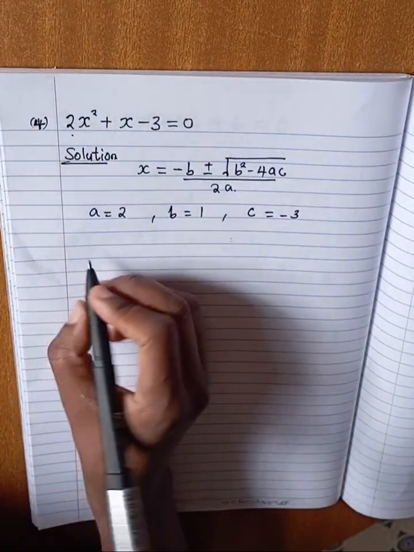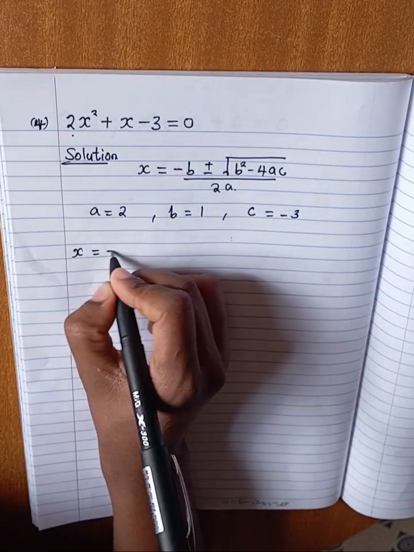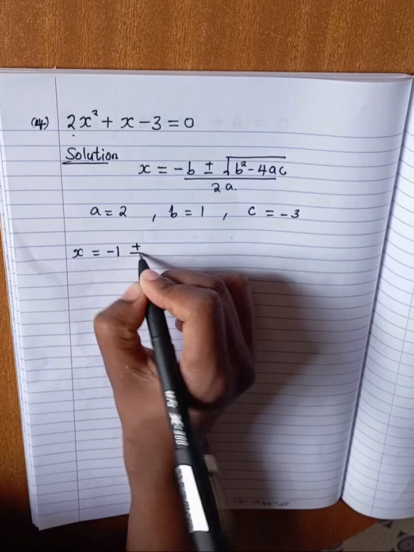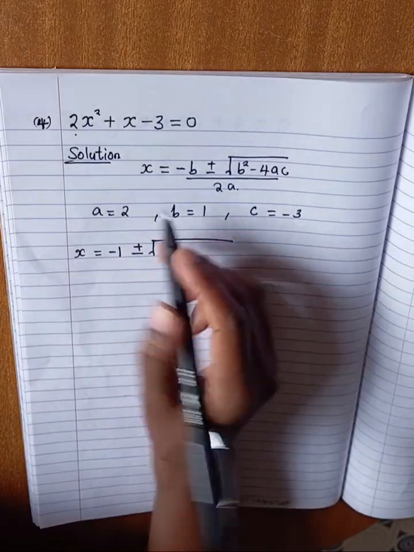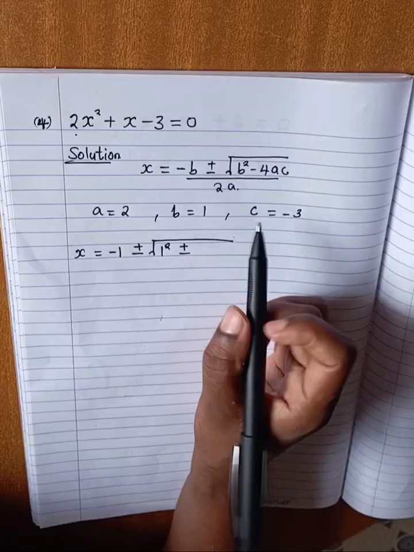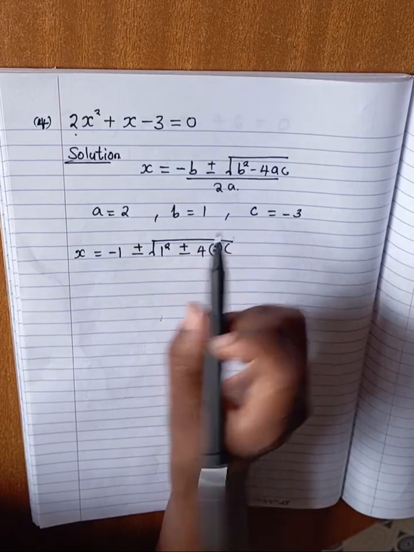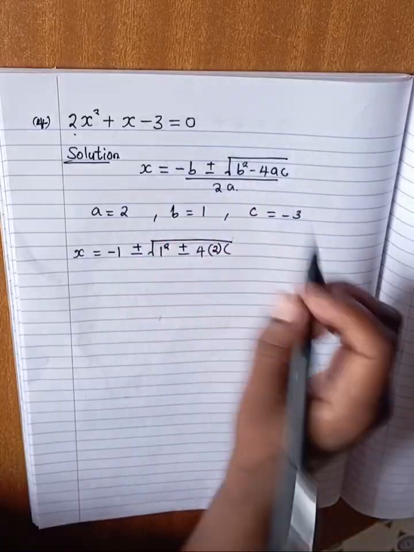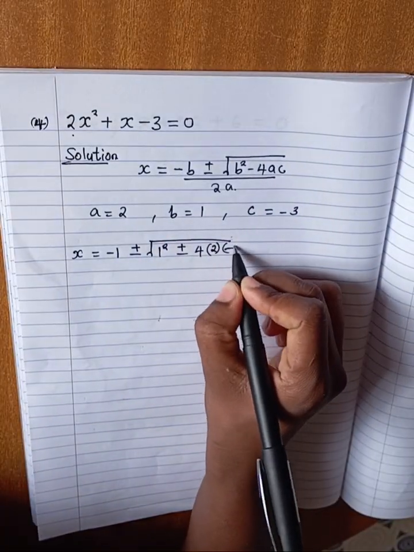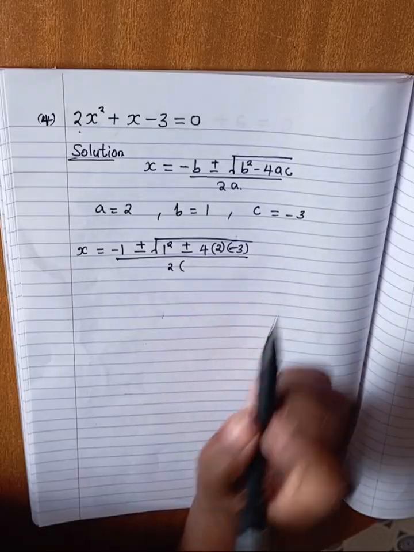So from there we go direct to replacing, which is negative b is negative 1 plus or minus the square root of 1 squared, minus 4 times 2 times negative 3, over 2 times 2.